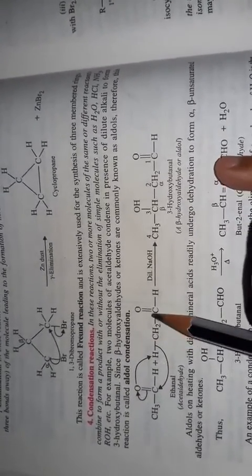Here you can see two reactants that combine with each other and make one product without loss of any side product or simple product, that is, without the elimination of simple molecules such as water, HCl and ammonia. Okay, this is about the condensation reaction.